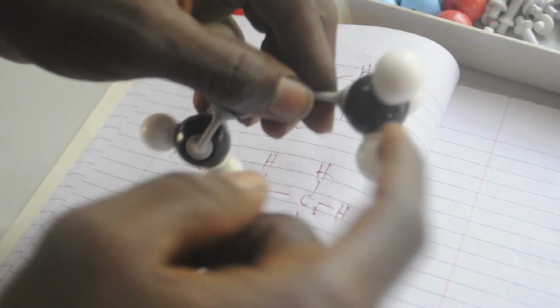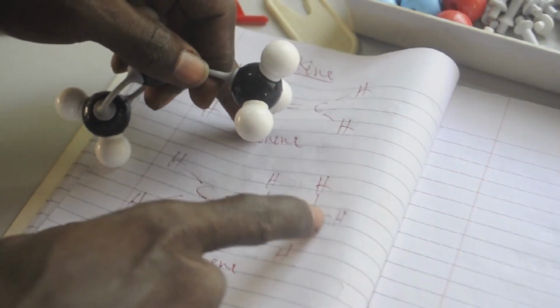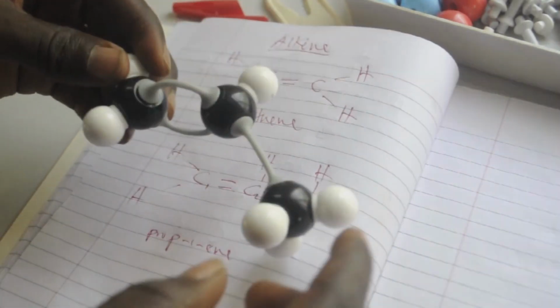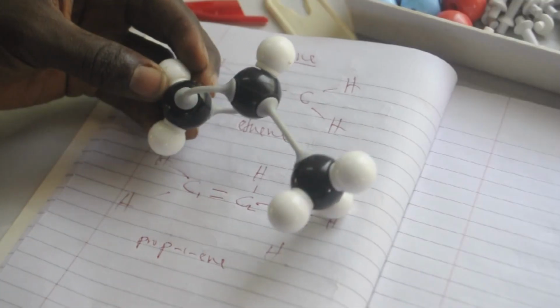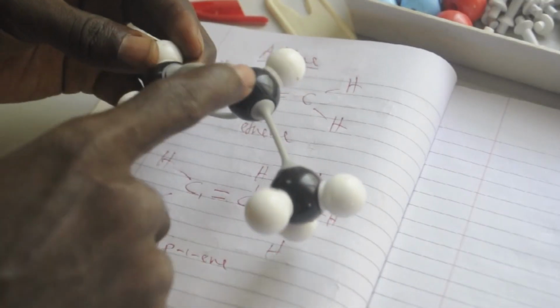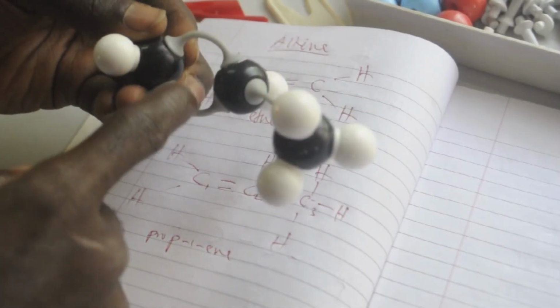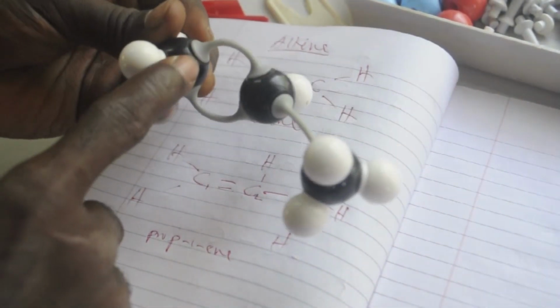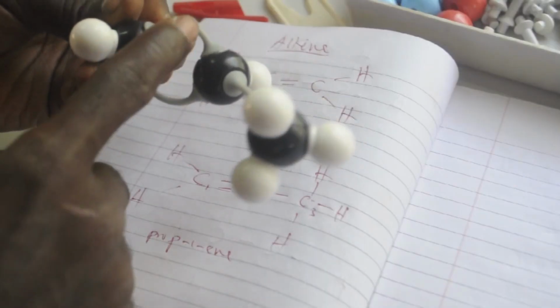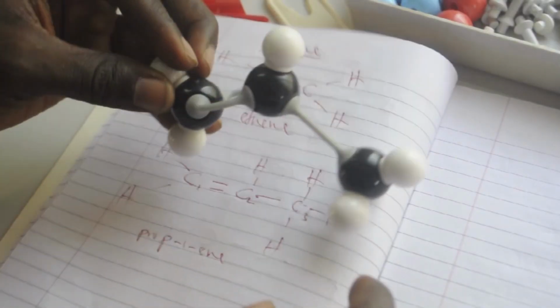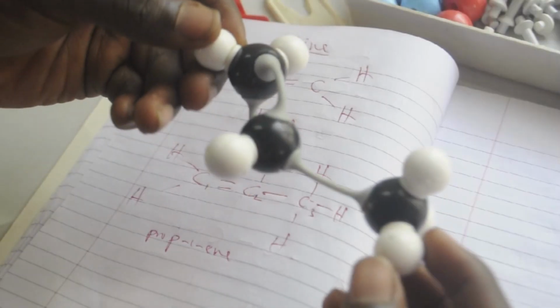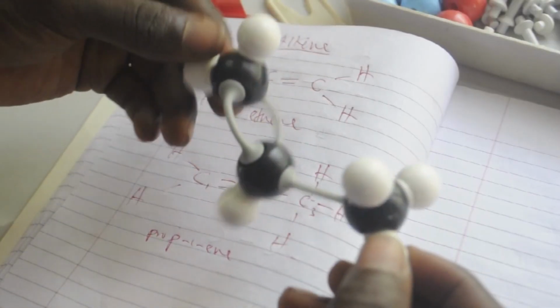So we have 1, 2, 3, 4 bonds. So this is the structure of prop-1-ene. It's prop-1-ene, so it means in the first carbon, that's where the double bond is. So this is the structural formula of prop-1-ene.